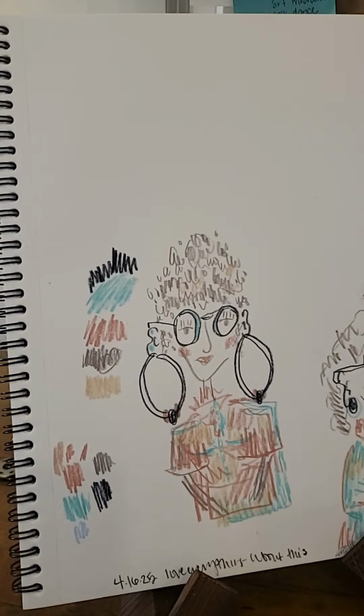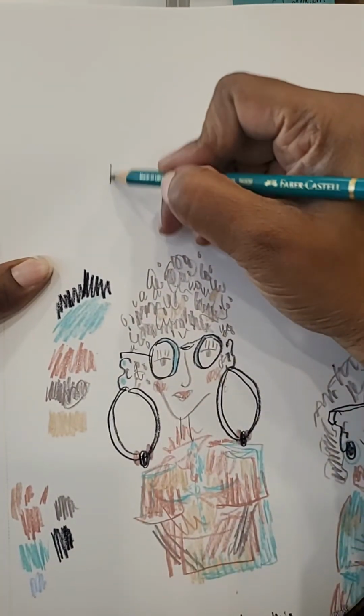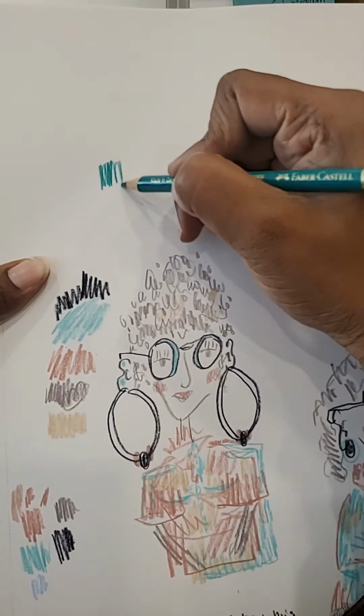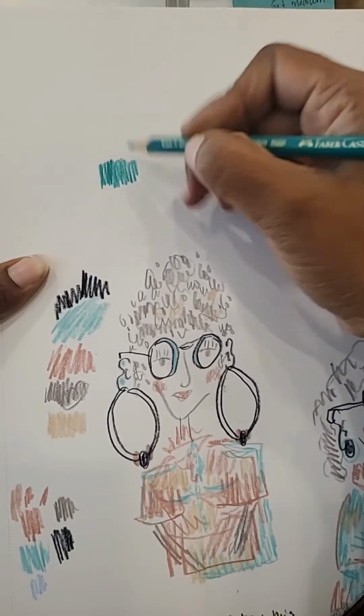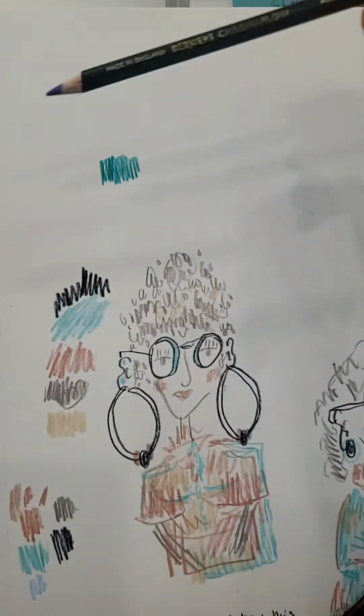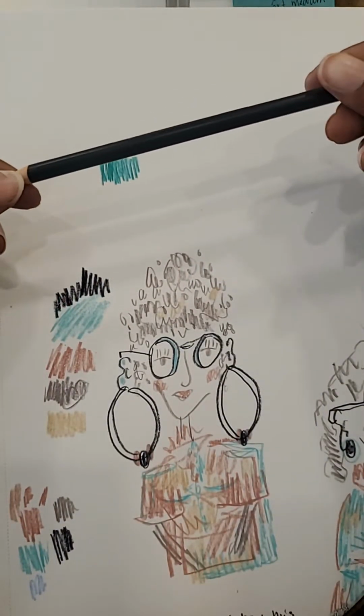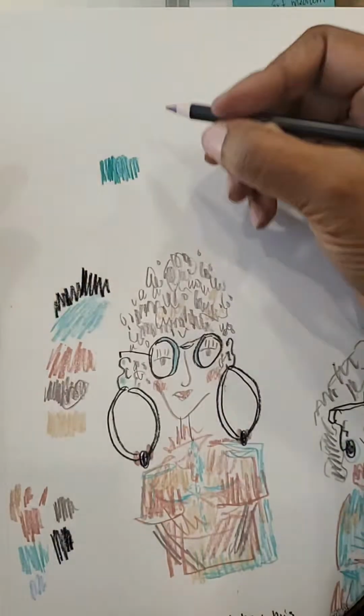This is another one that I really love as well. This is a Polychromos, Phthalo Green. This is Derwent Chromaflow, Aztec Purple.